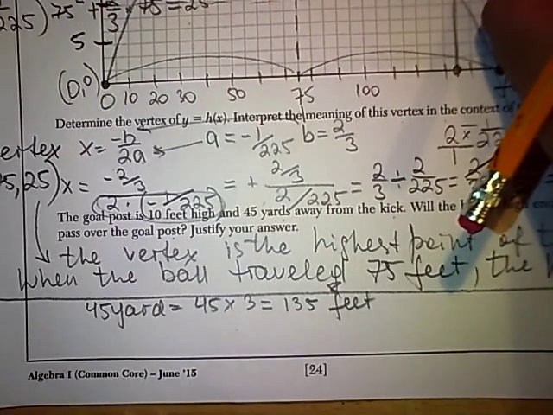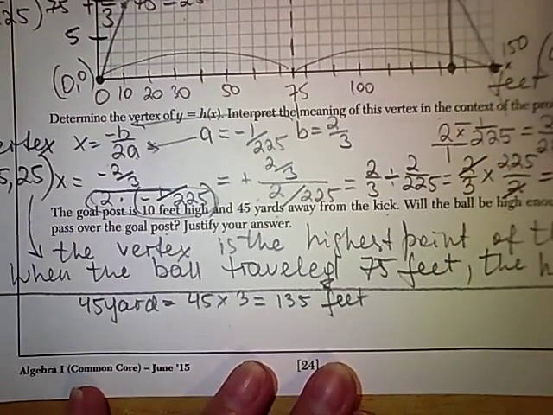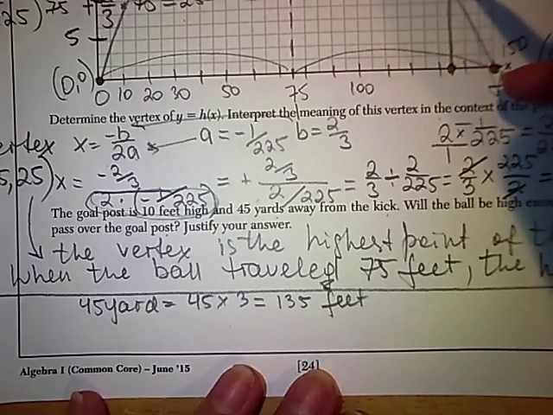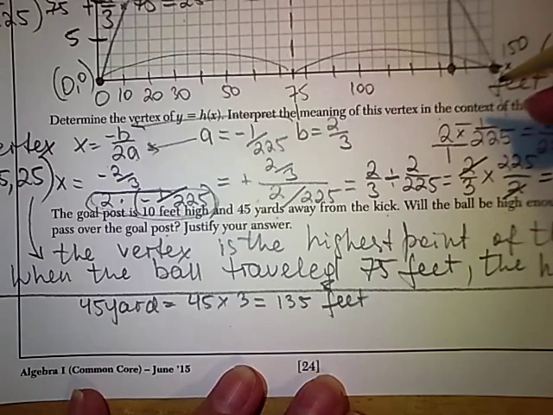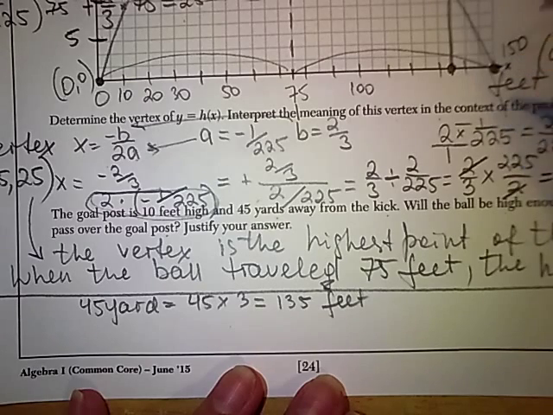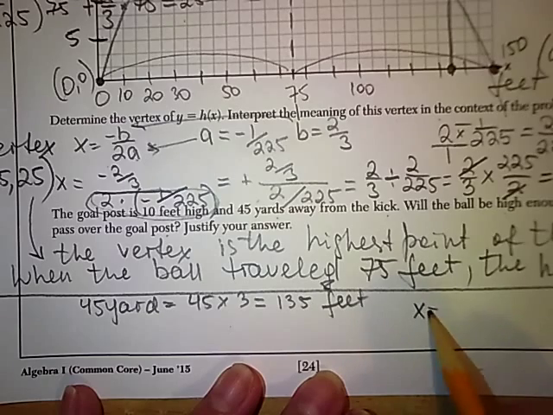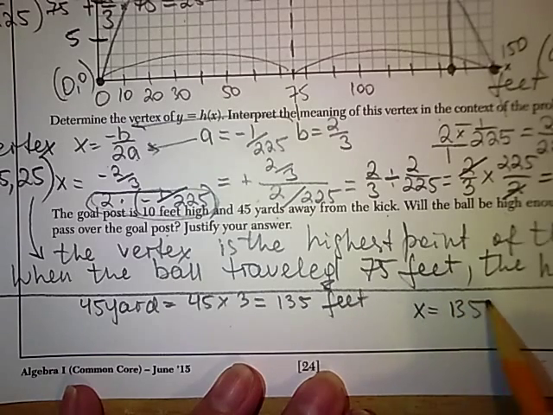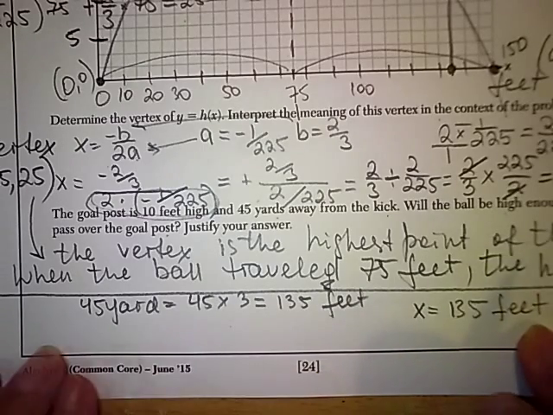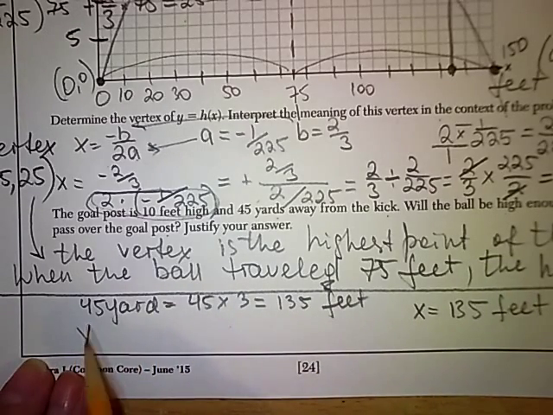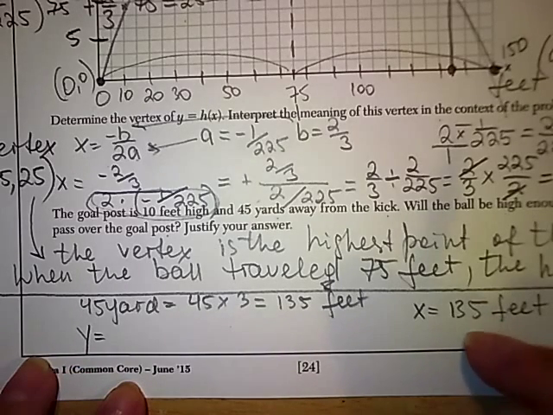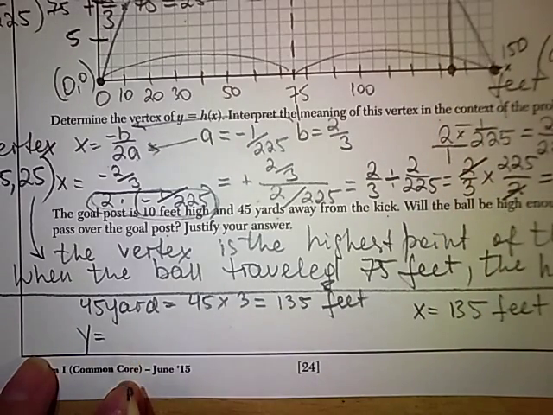So basically what I need to do now is to find the height, or to find y when x is 135. So x is 135, or the distance from the kick is 135 feet. I need to find y, or h of x. All I need to do is plug the number into the formula.